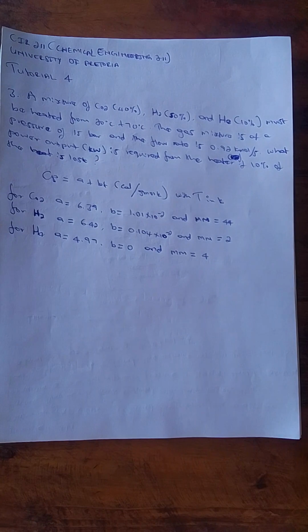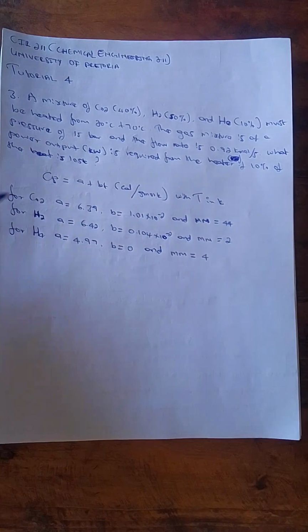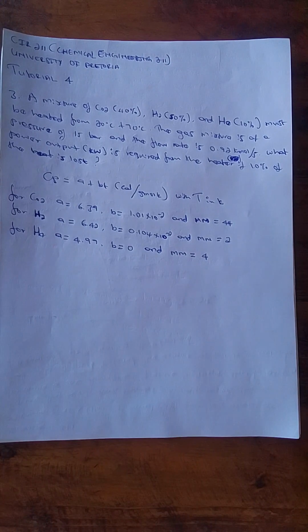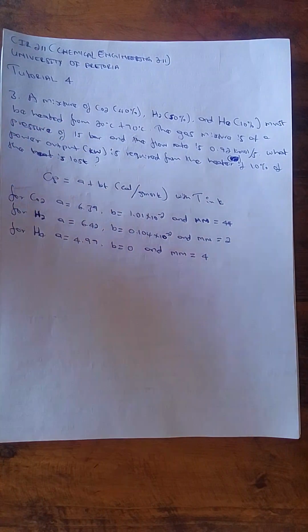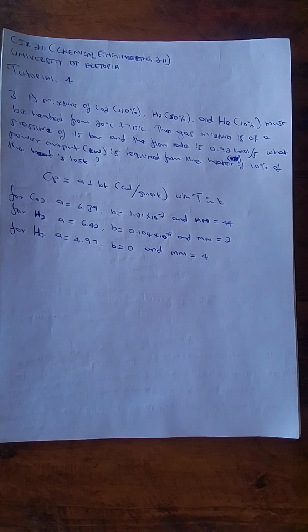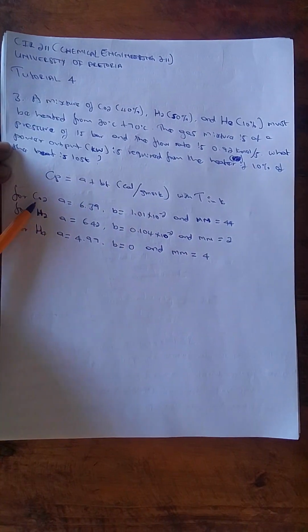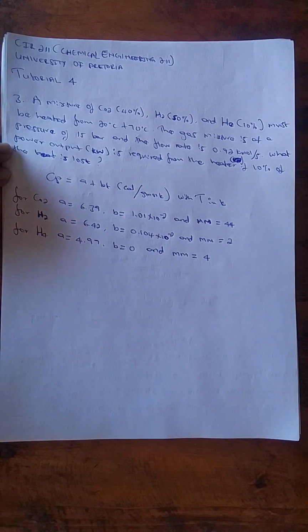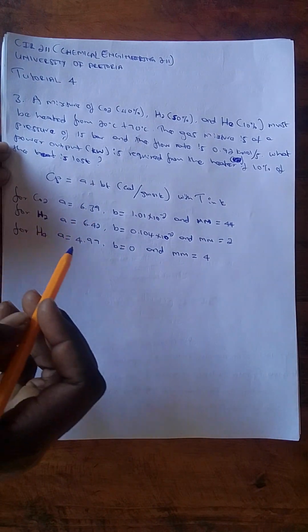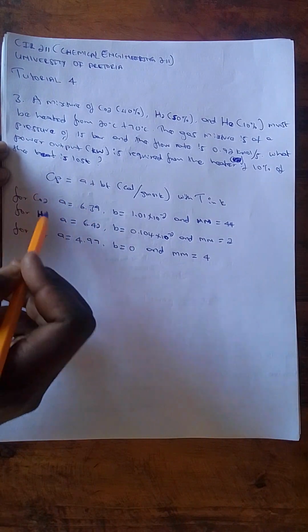So we are given Cp there. This is the standard Cp equation, Cp equals A plus BT, and we are told that the units are in calories per gram mole Kelvin with T in Kelvin. So we have the constants here. For CO2, A is 6.39 and B is 1.01 times 10 to the power minus 2, and the molar mass is 44. With these constants we can calculate the Cp for all these gases.